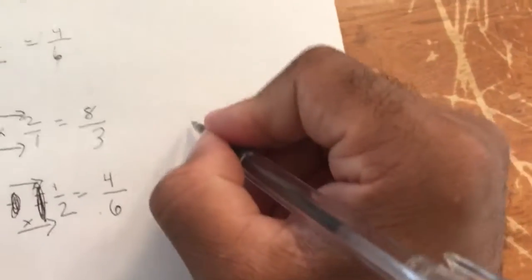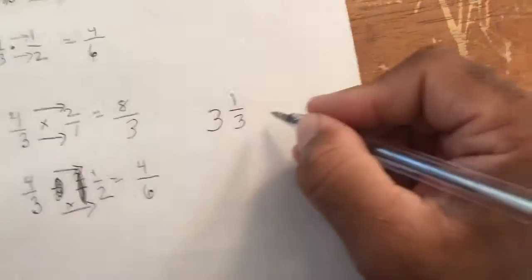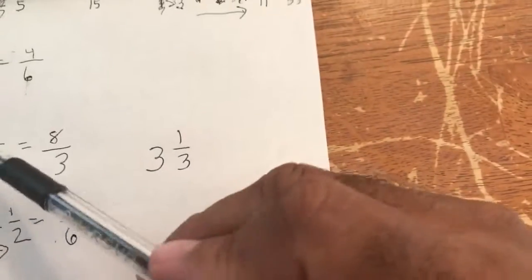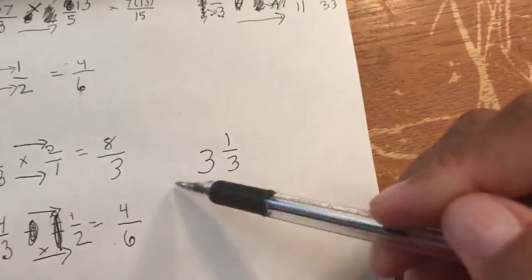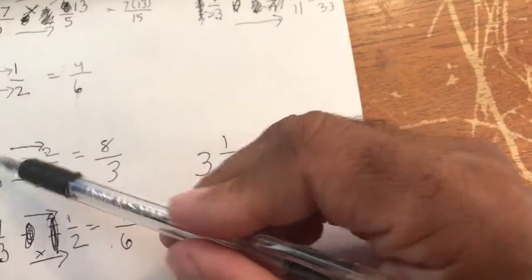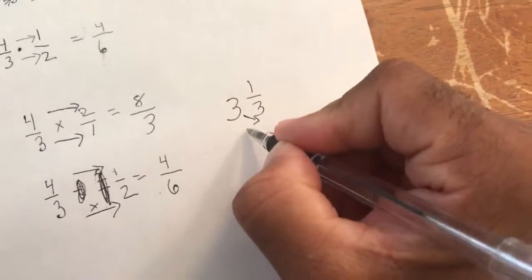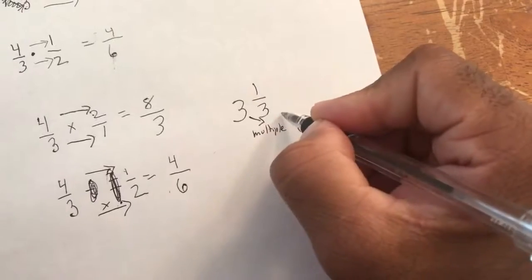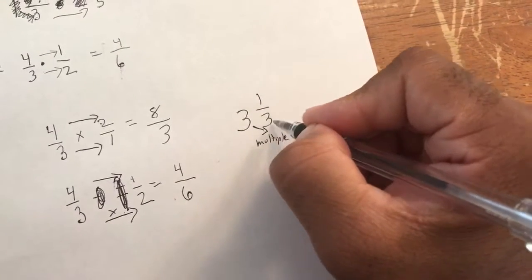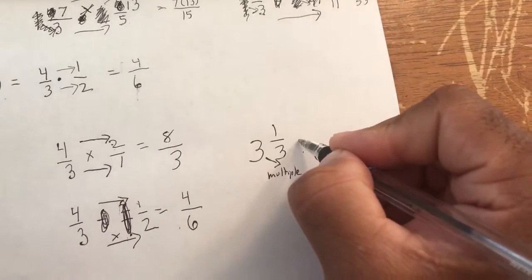And what's the other pattern? If you need to multiply or divide, we already know there are two patterns, right? If you need to change this to just numerator and denominator, the pattern is we multiply, and whatever answer we get, then we do the addition.